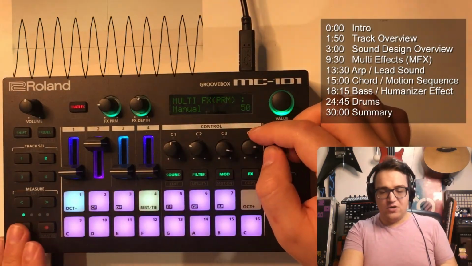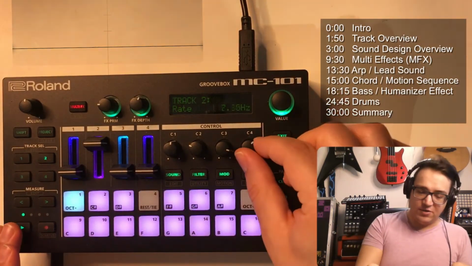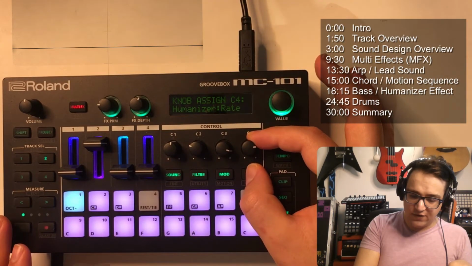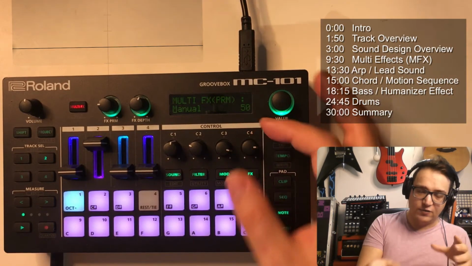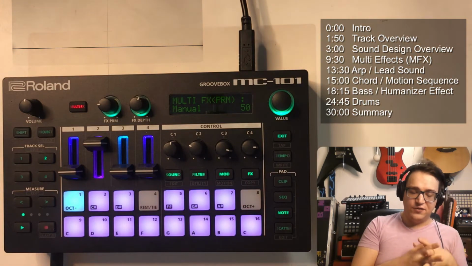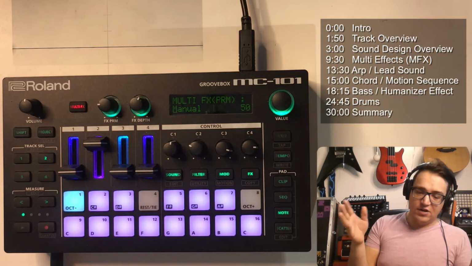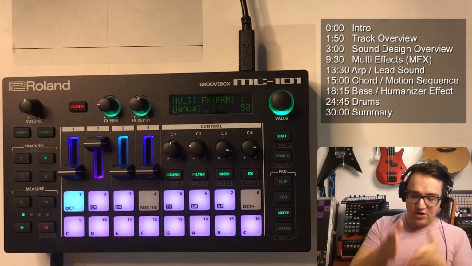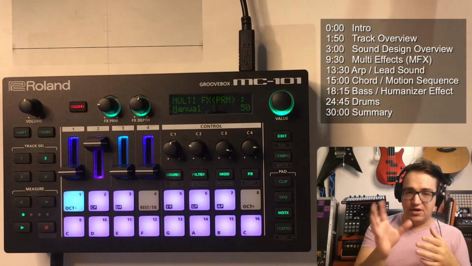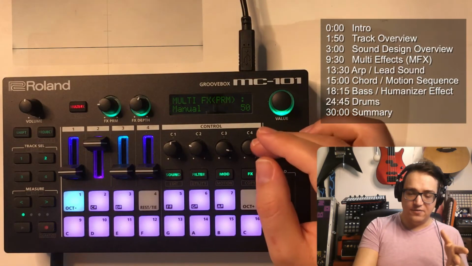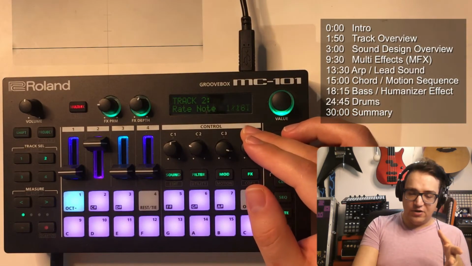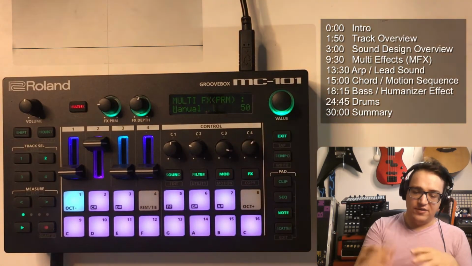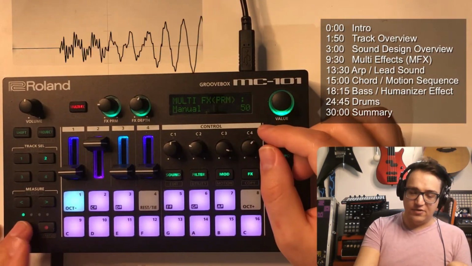So if we're playing like this, I want this to be the rate note because we're synced. If you're not synced, rate is just a frequency, like a few hertz, and that is not synced to anything. Rate note is the musical division that you're synced to, and only one is active at a time. Since rate note is the one that's active, that's what I want the knob to be. So we can go like this.